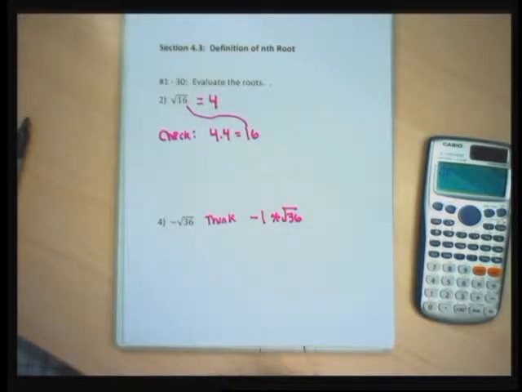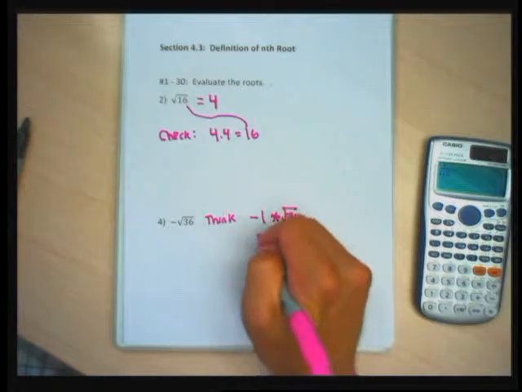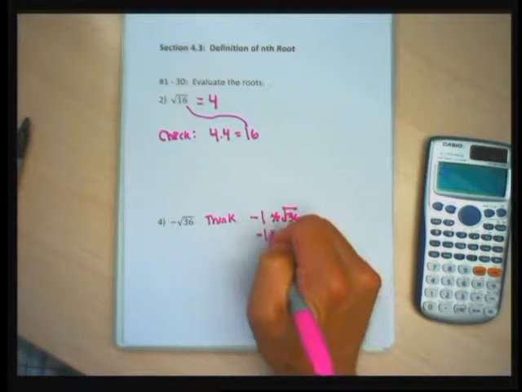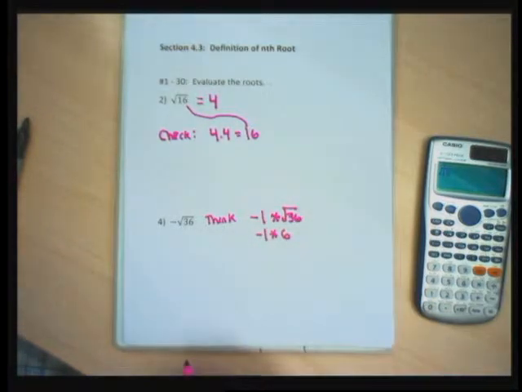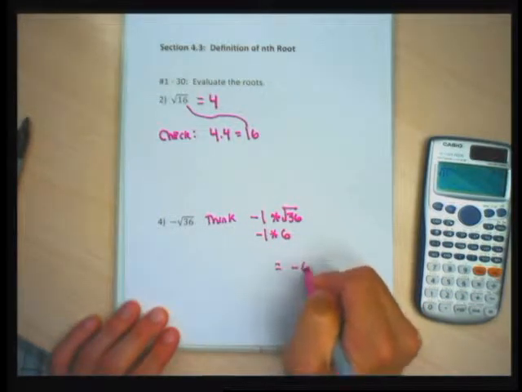And I do square roots before multiplication. The square root of 36 asks me what number times itself twice is 36. That answer is 6. So this is really -1 times 6. And the whole answer to this equals -6.